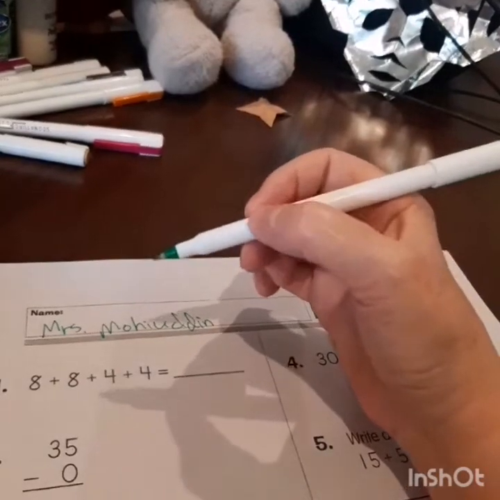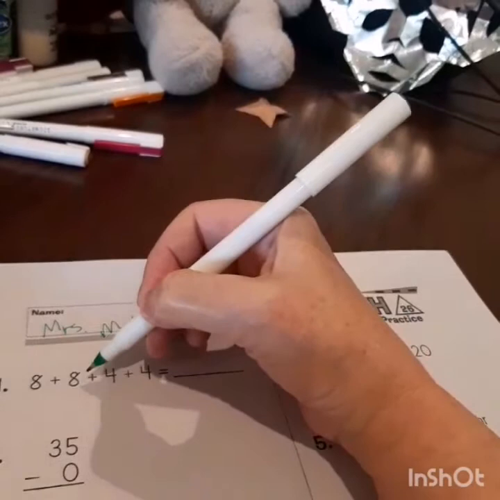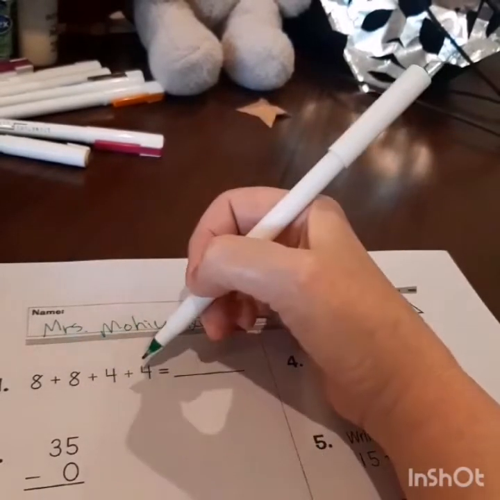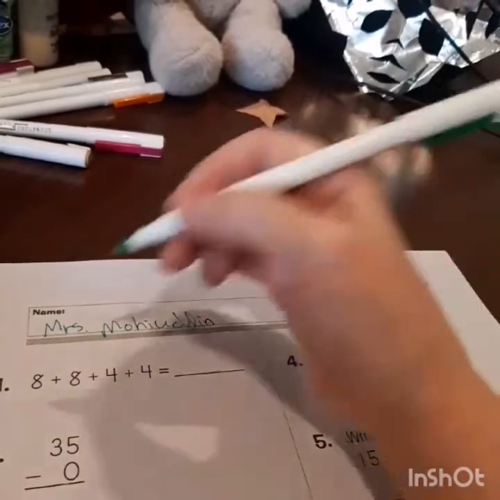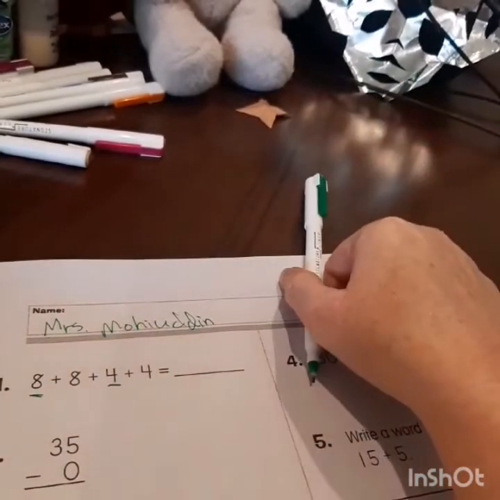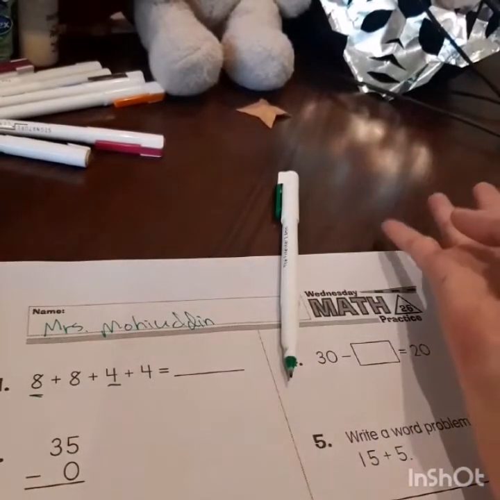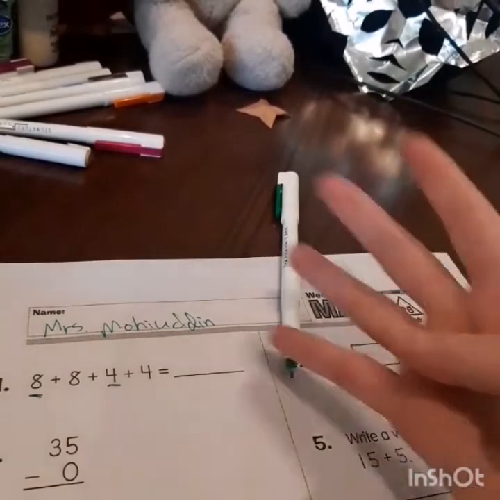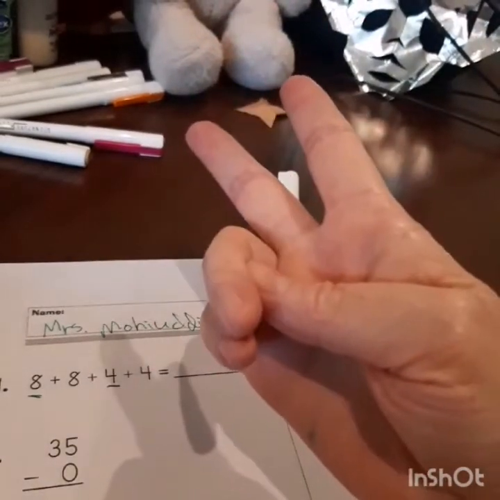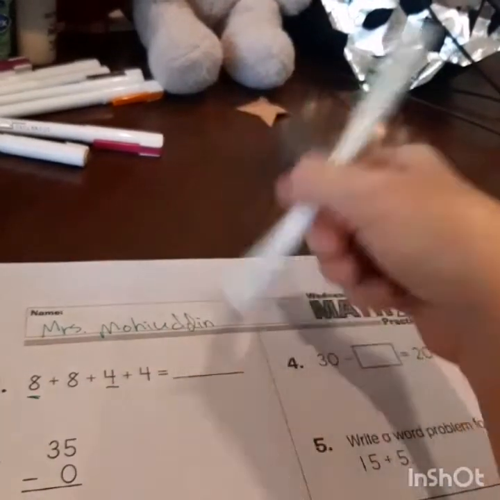Okay, you can do 8 plus 8, or I can do 8 plus 4, and then I can do the 4 plus 8, or, anyway. But what I'm going to do is I'm going to do 8 plus 4, because I think that's pretty easy. Then it's done. I only have to do it once because I'll know what the answer is the next time. Okay, 8 plus 4 is 8, 9, 10, 11, 12. So the answer is 12.